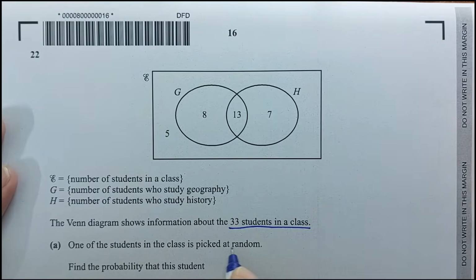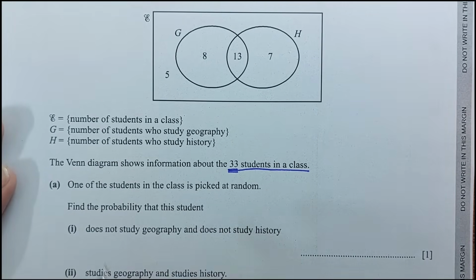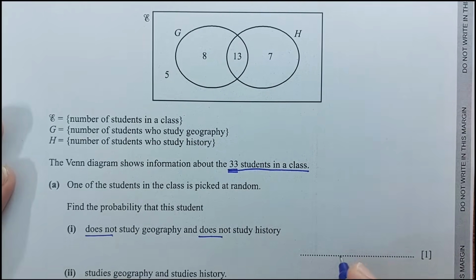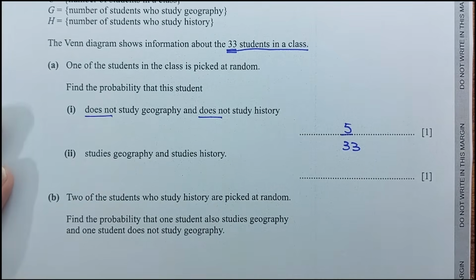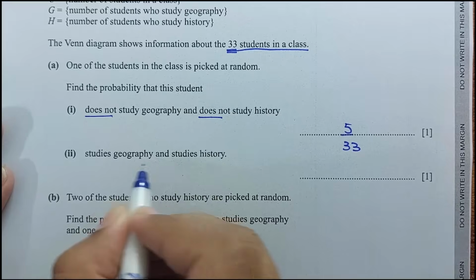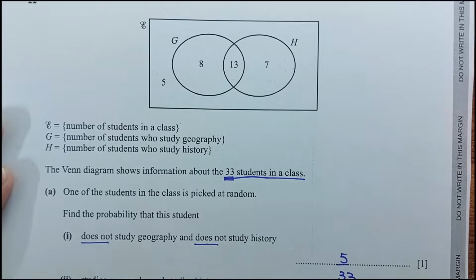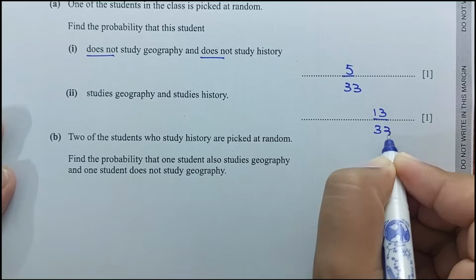Part A. One of the students in the class is picked at random. Out of 33 students, one is picked at random. Find the probability that this student, number one, does not study geography and does not study history. Okay, no geography, no history: 5 students. So 5 out of 33. That is the probability. Second part, studies geography and studies history: both geography and history are 13 students out of 33 students.